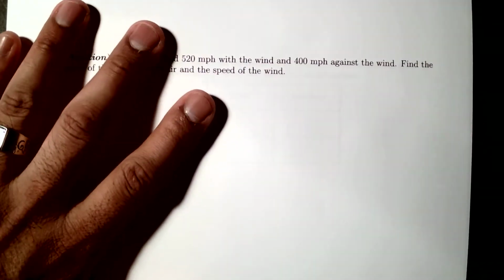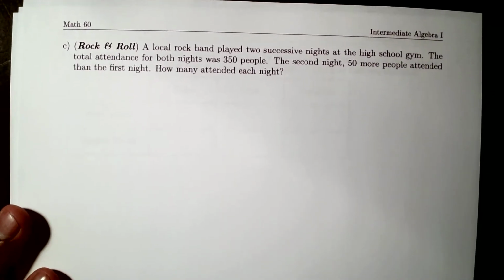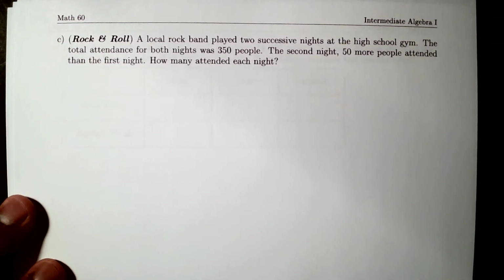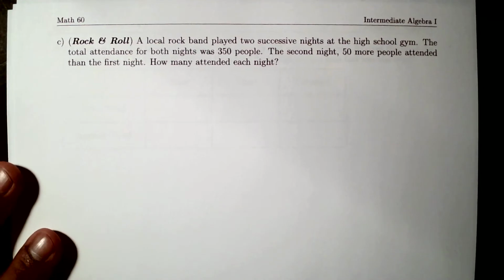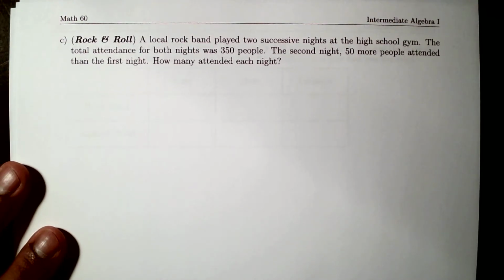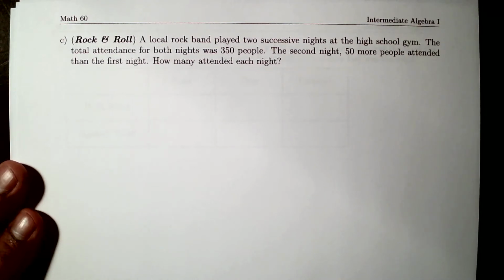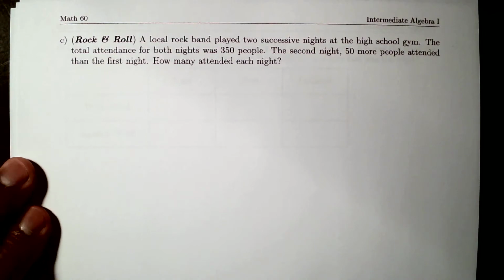Alright, so let's look at another example. Rock and roll. A local rock band played two successive nights at a high school gym. The total attendance for both nights was 350 people, but the second night 50 more people attended than the first night. How many attended each night?